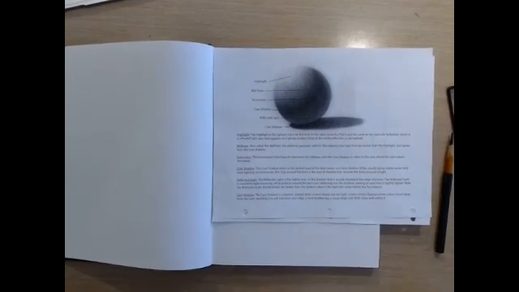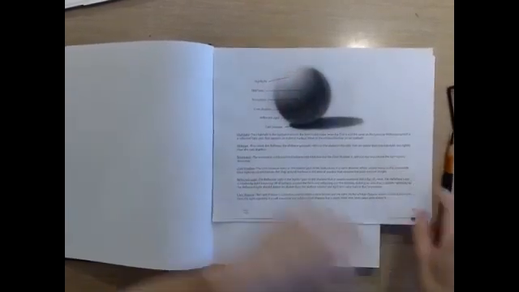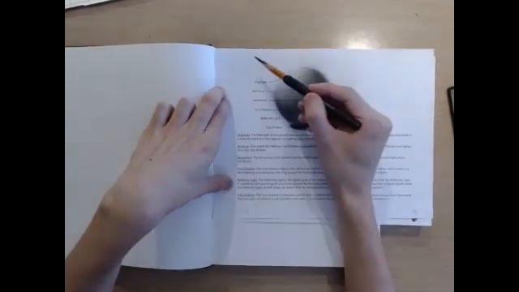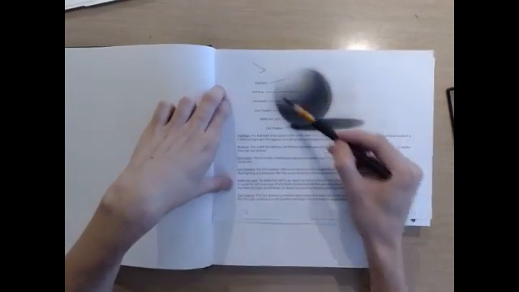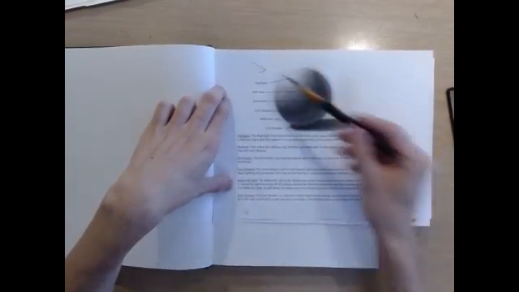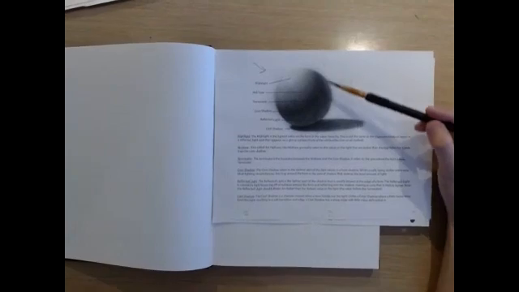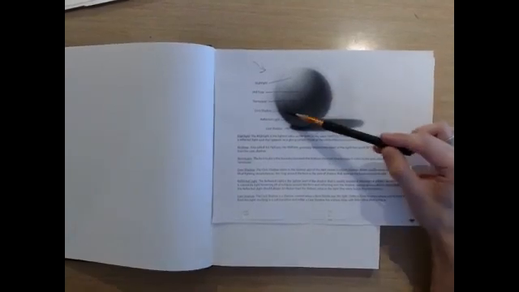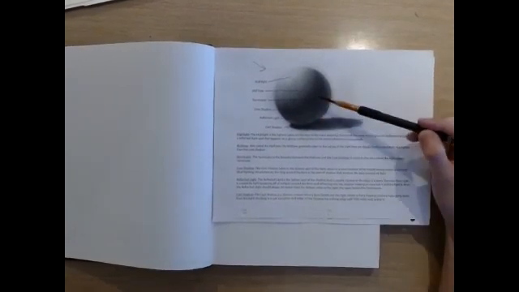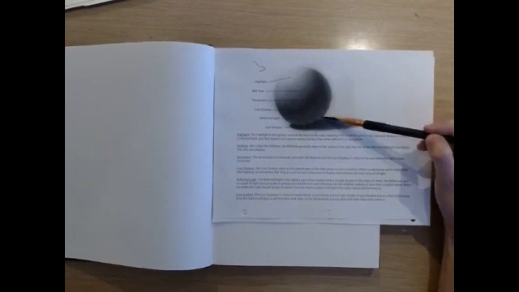There can be light coming in from windows. So the light's coming from this direction, passes on the sides of the sphere and bounces up from the table and lights it just a little bit. So it's going to go its darkest value in the core shadow, and then it's going to go slightly lighter as we go into this reflected light.